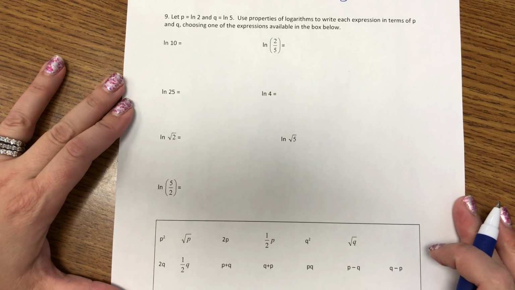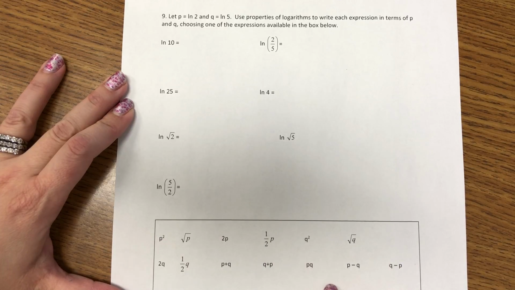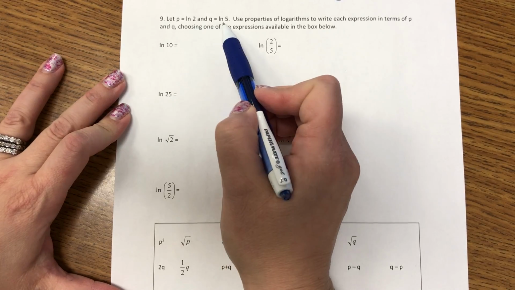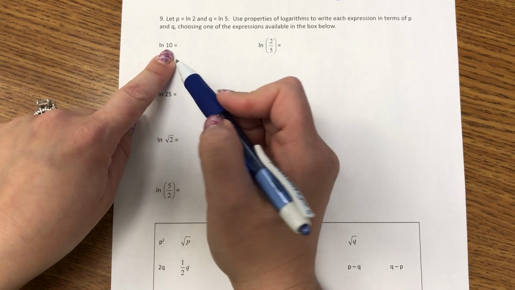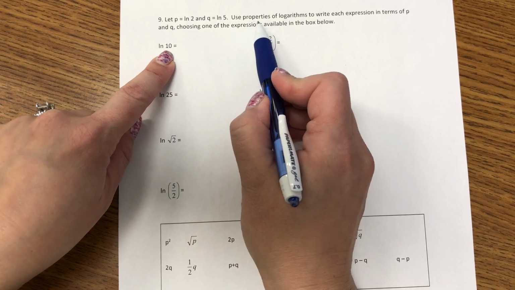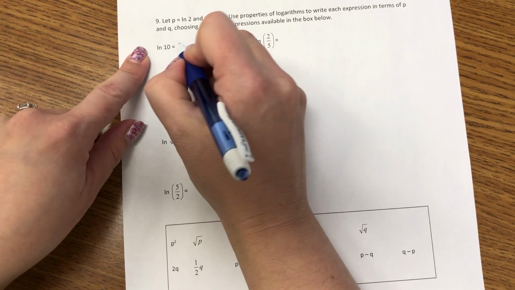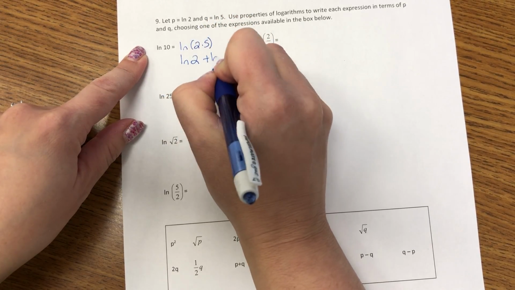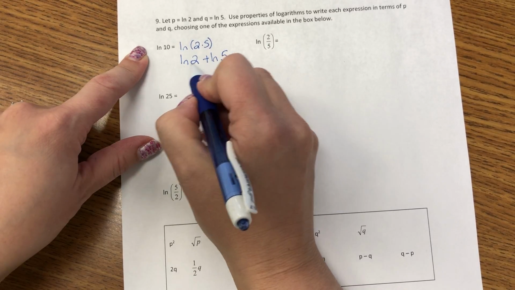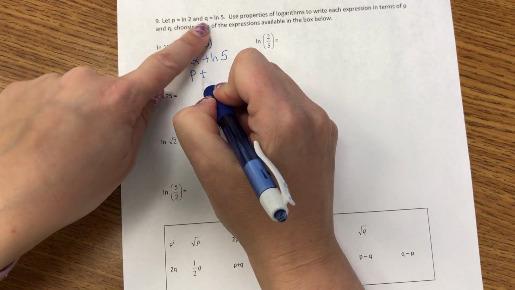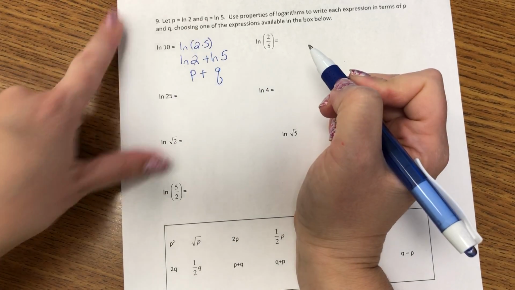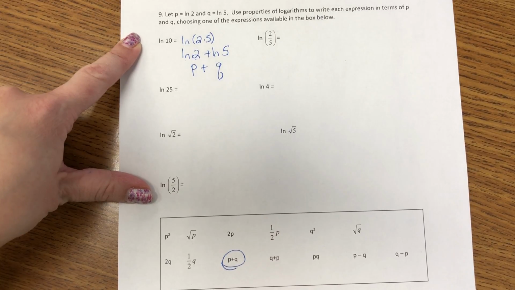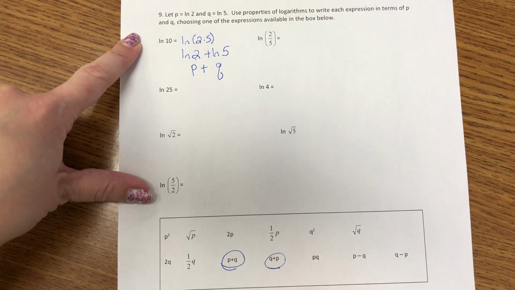Okay, so number 9, we have to use this box of answers at the bottom. So P equals ln of 2 and Q equals ln of 5. So I need to somehow change ln of 10 using the properties to 2 and 5. Well, 10 is 2 times 5, so I can make this ln of 2 plus ln of 5. And then since ln of 2 is P and ln of 5 is Q, P plus Q. Oh, and that's right here. I guess it could be Q plus P too. The order doesn't really matter.